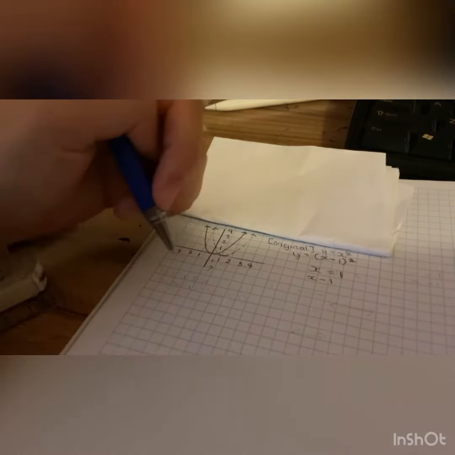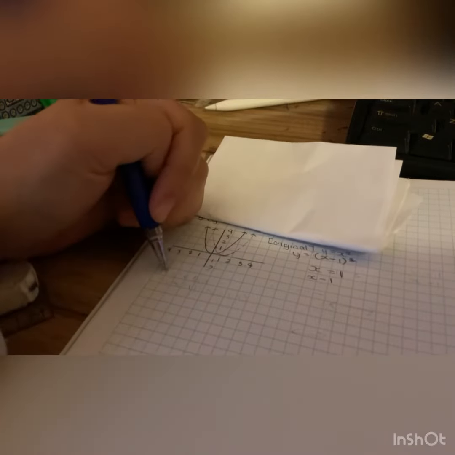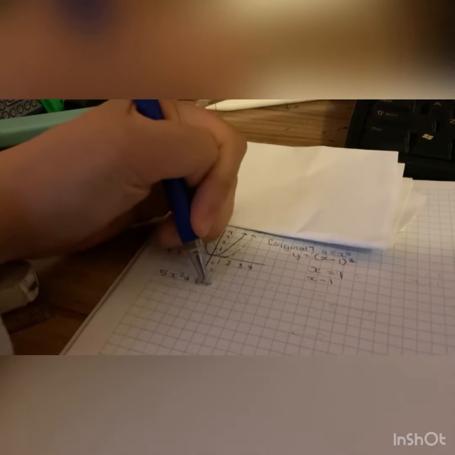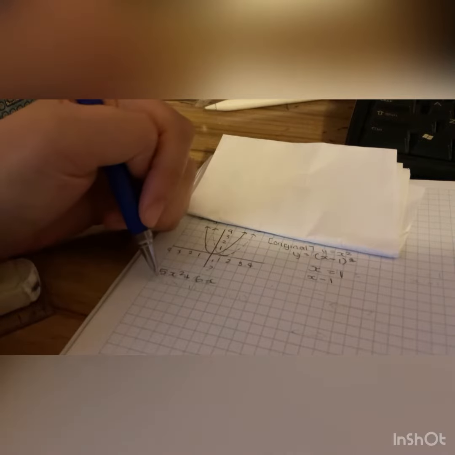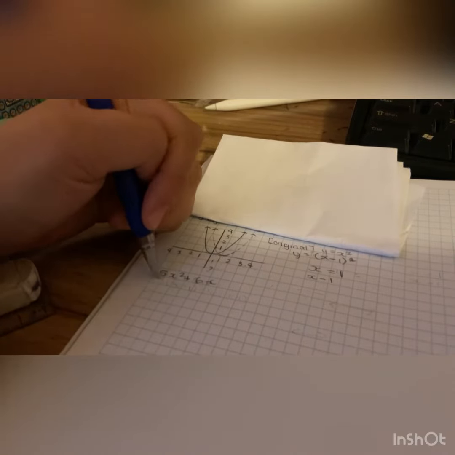Now, with smaller graphs this is easier, but you can apply this to bigger concepts as well, like 5x squared plus 6x. If this one was shifted to the right by 1, you would just replace all the x's with x minus 1 as well.